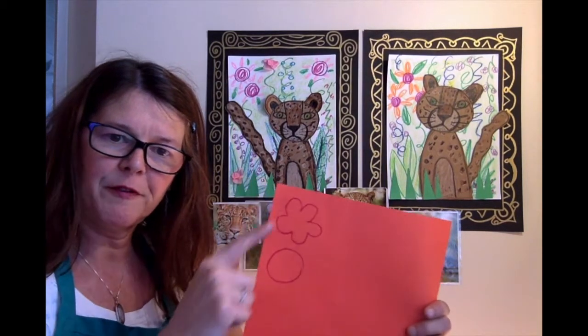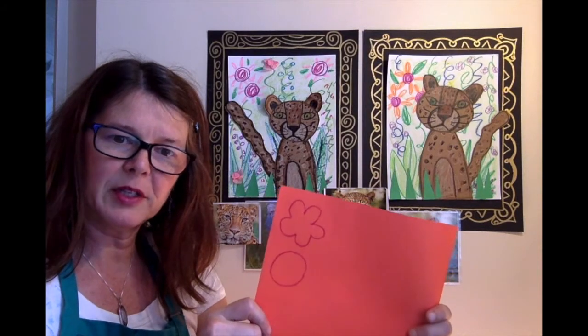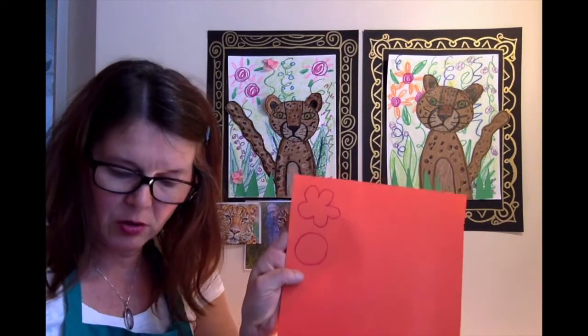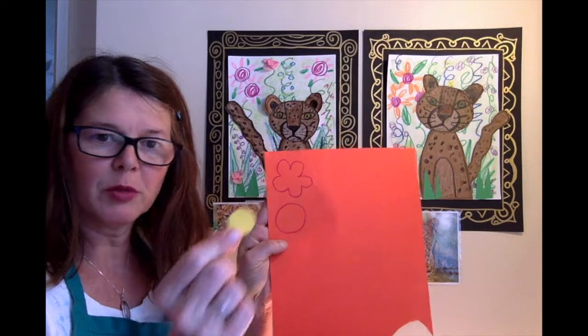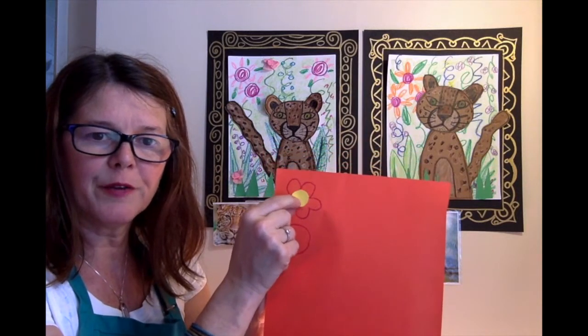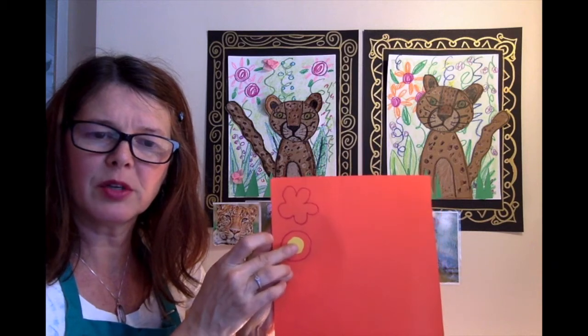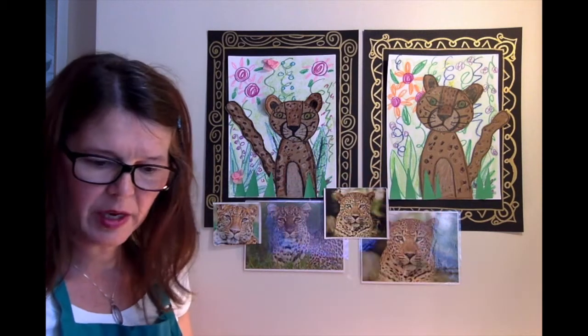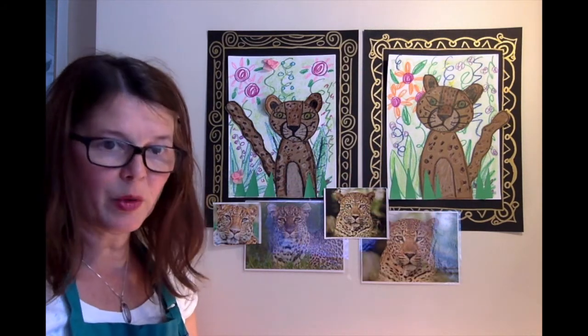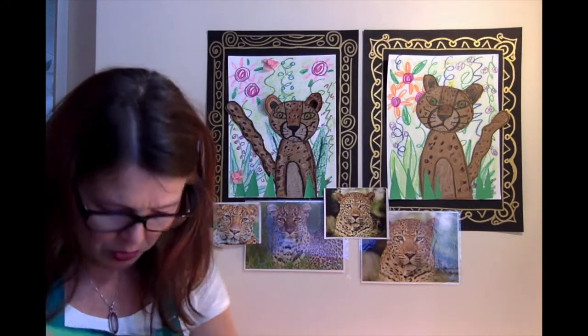Another thing you can do is draw some different shapes, flowers, on a piece of construction paper and cut it out. And then you can use some little yellow dots to make your flower centers. Look, so flowers can be as simple as circles. You can always cut out some green leaves. I'll show you on here.